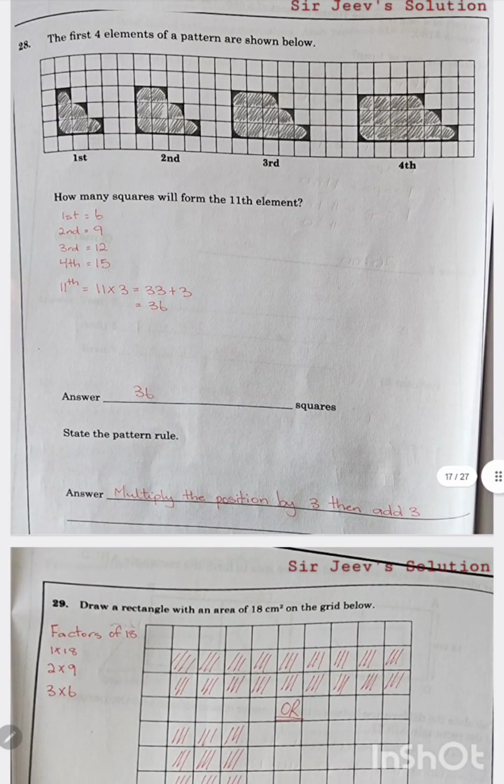Number 28, they said the first 4 elements of a pattern are shown below. How many squares will form the 11th pattern? The first pattern has 1, 2, 3, 4, 5, 6. The second one is 1, 2, 3, 4, 5, 6, 7, 8, 9. Third is 12. Fourth is 15. So the pattern is that we multiply the position by 3, and then we add on 3 also. So the 11th pattern will be 11 multiplied by 3, which is 33, add 3, which is 36. The pattern rule is multiply the position by 3 and then add 3.